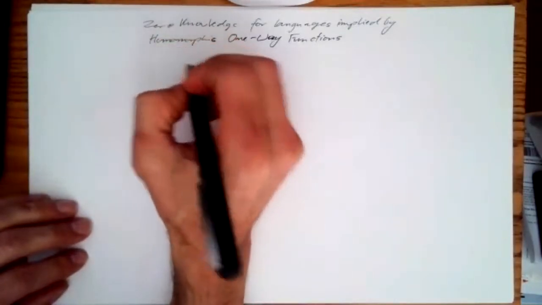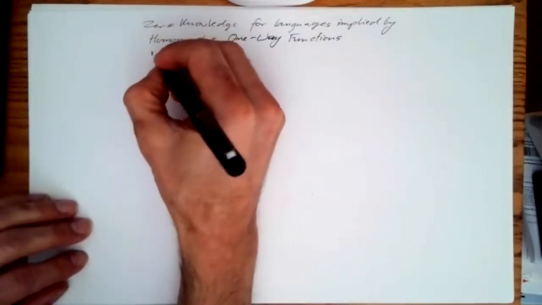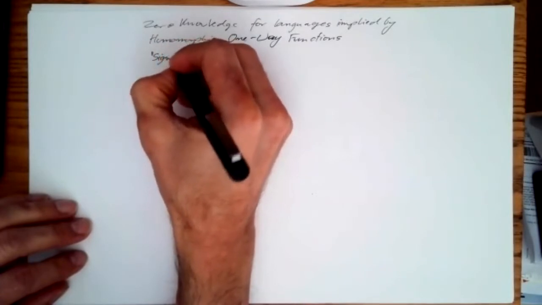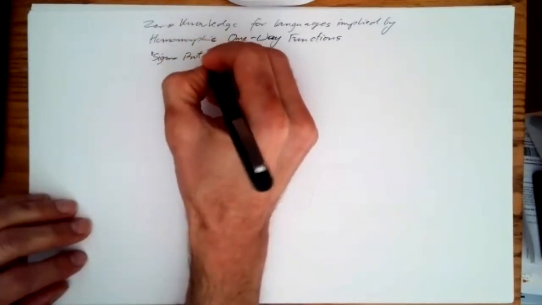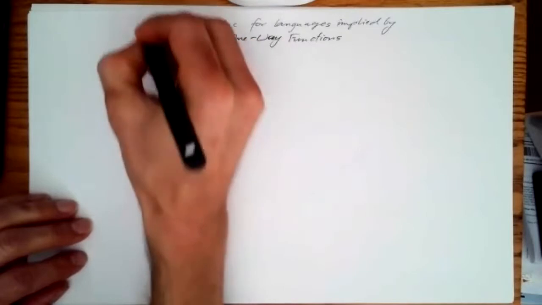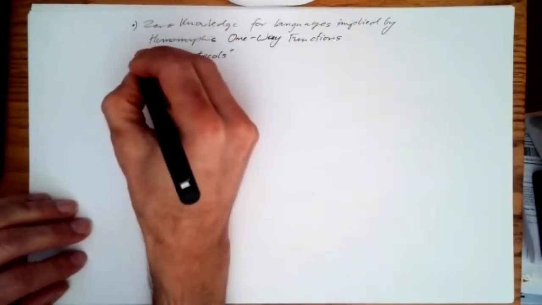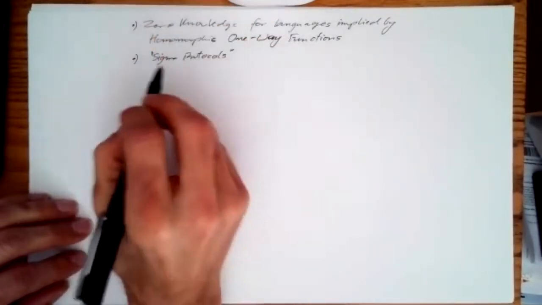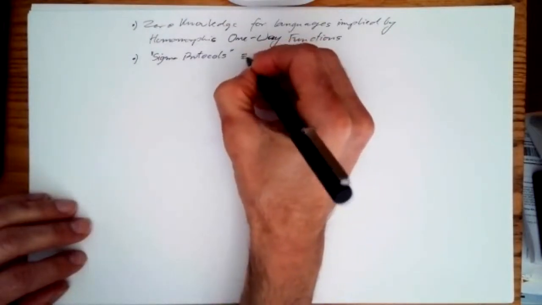And these are often called sigma protocols.